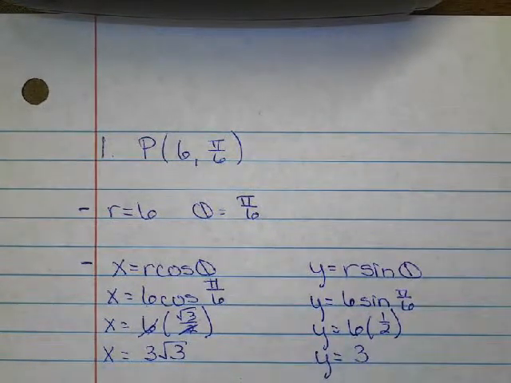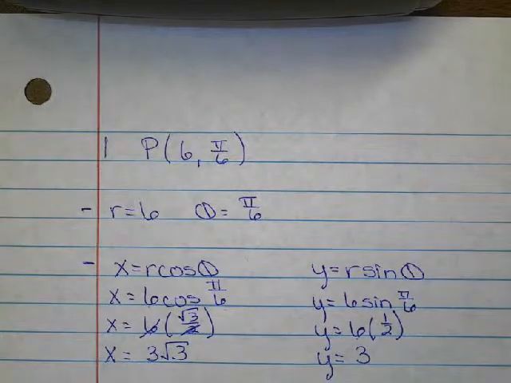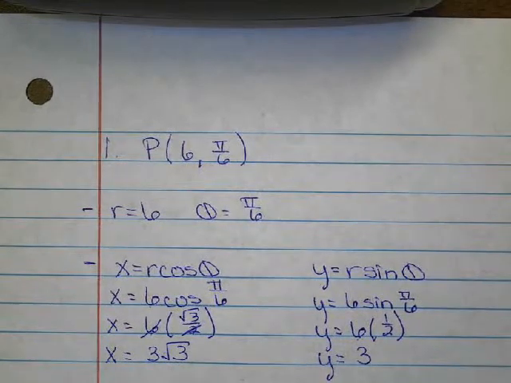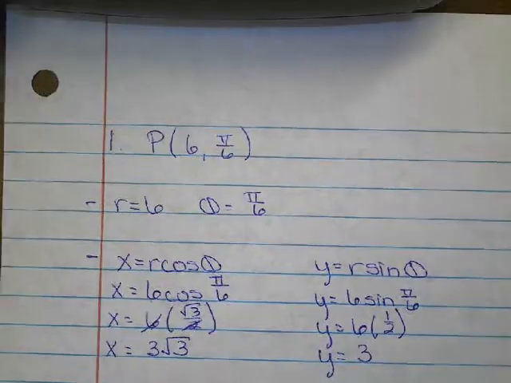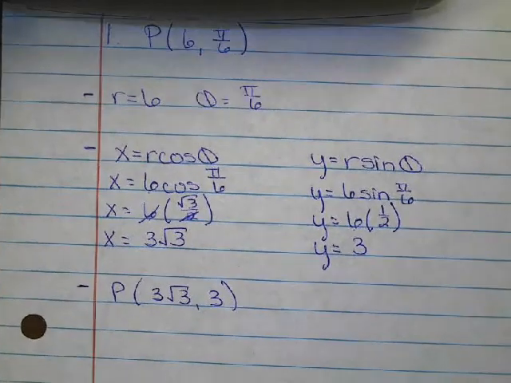Y becomes 3. So then our last step, we're just going to write it as a rectangular coordinate. So P is at (3 radical 3, 3). Right there.